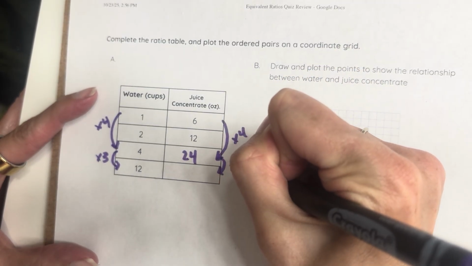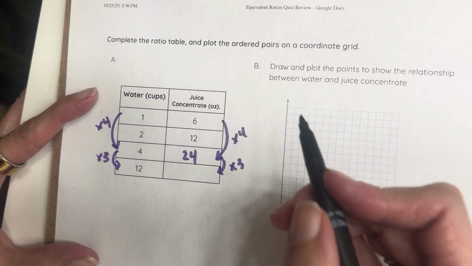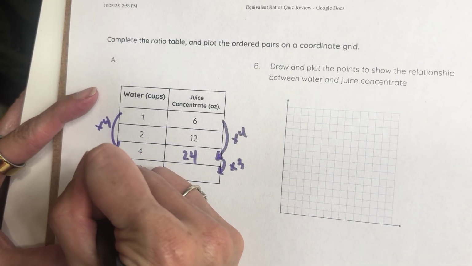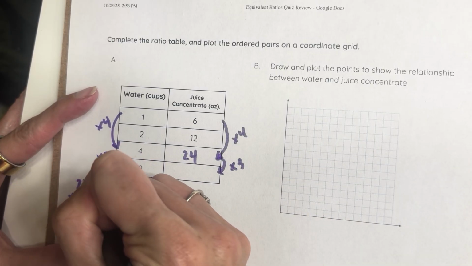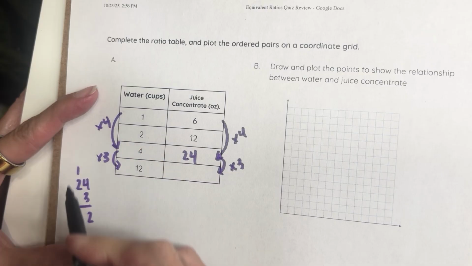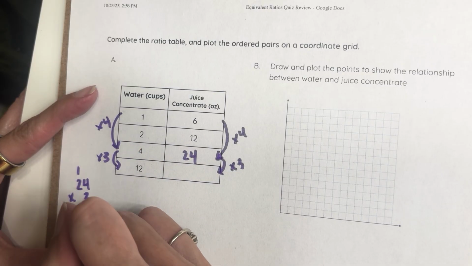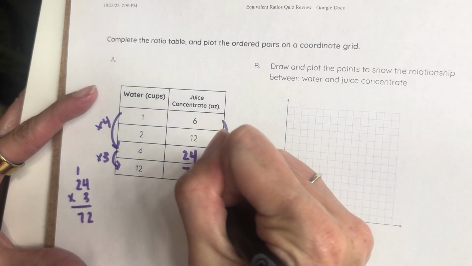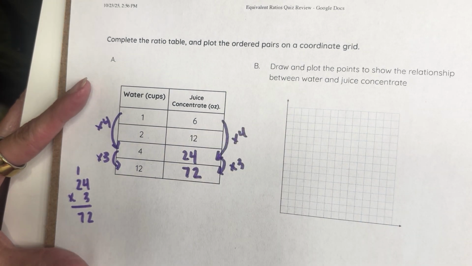24 times 3, which if you can't remember, you can do your math on the side. 24 times 3, 3 times 4 is 12. 3 times 2 is 6, plus 1 is 7. So that would be 72.